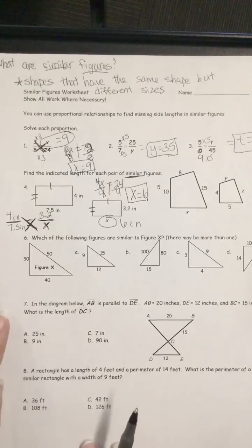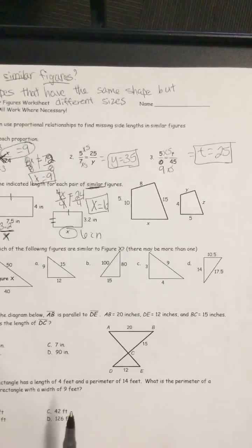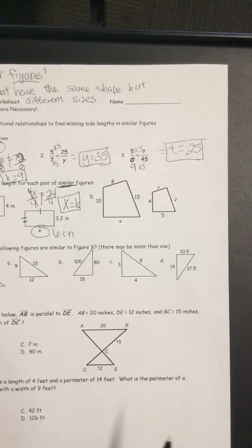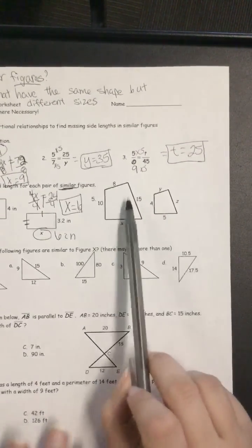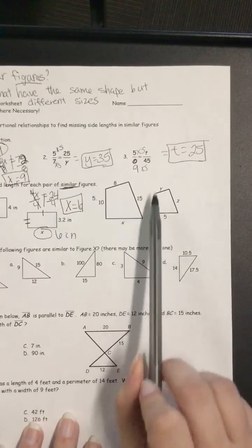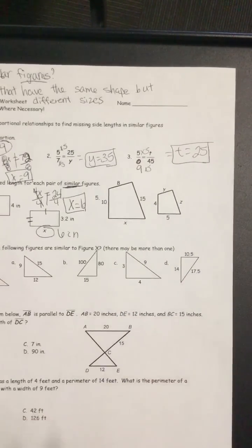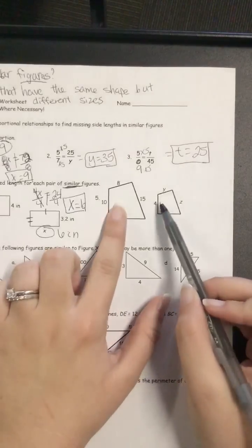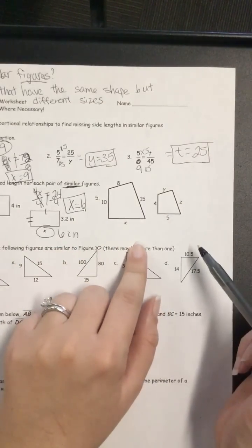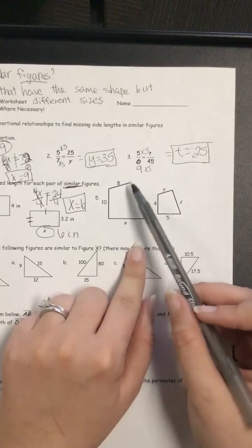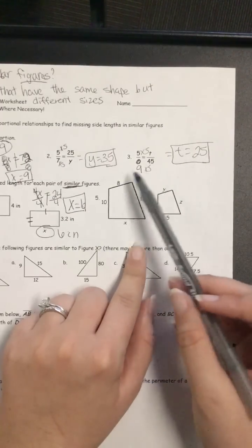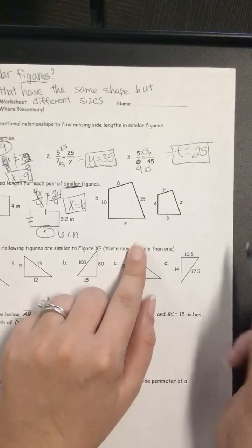All right. Number 5, we're going to do half together, half on our own. Here we go. We have a lot of sides in this figure, and we have a lot of missing sides. So we need to start with 2 that we know that match up with something over here. Okay? So what two do we know on this figure? First of all, let's match them up.